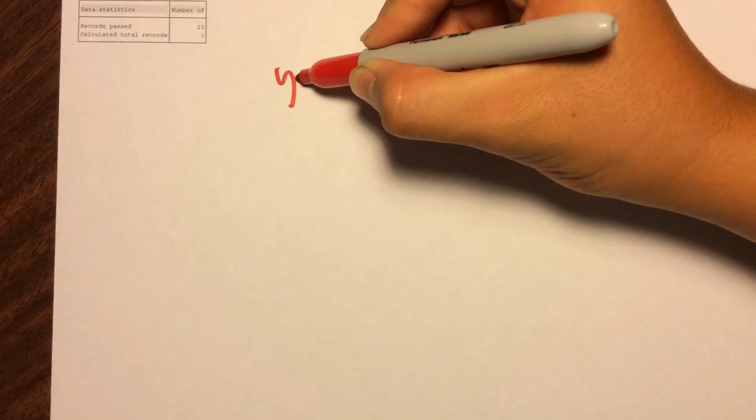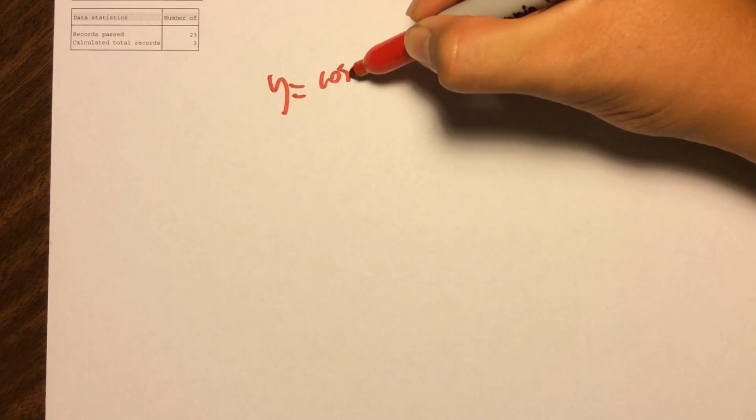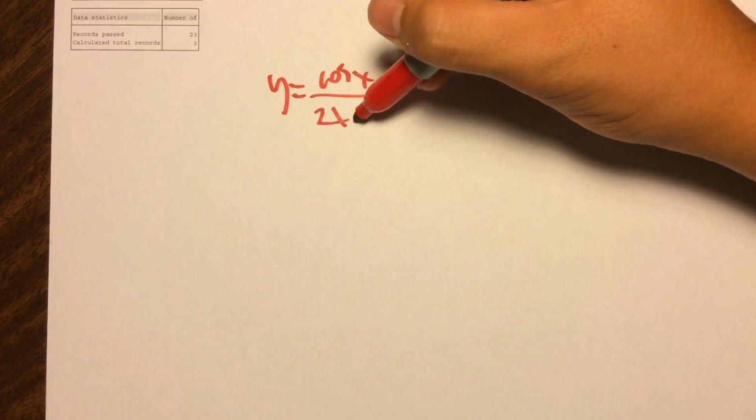Next, we have a different type of problem that is also commonly occurring. Sometimes you will be given an equation and you have to find the points of the horizontal tangent line. So let's say we have y equals cosine of x over 2 plus sine x.